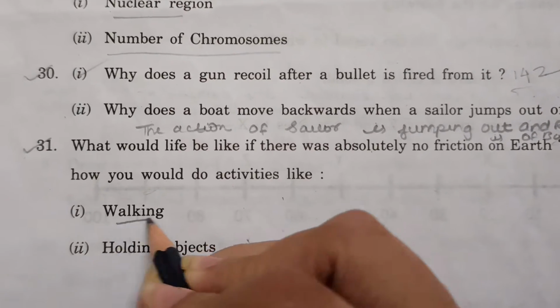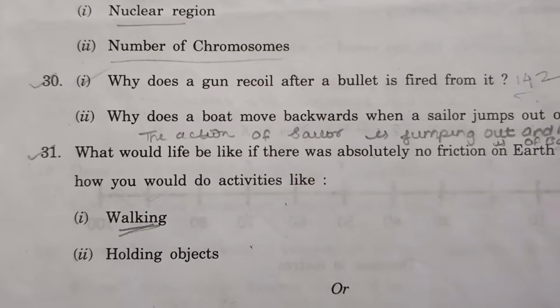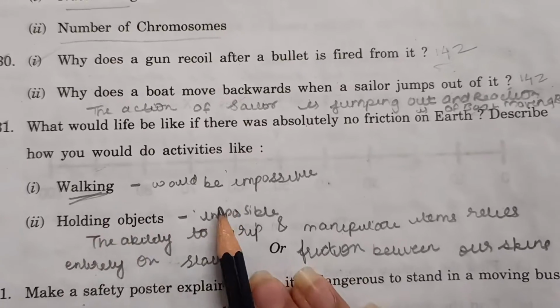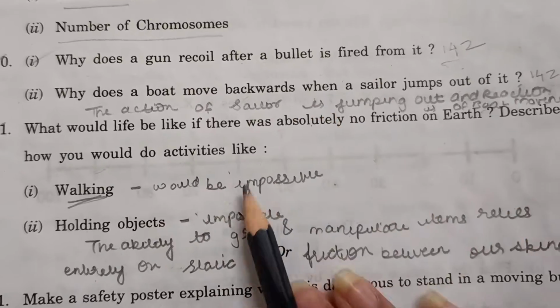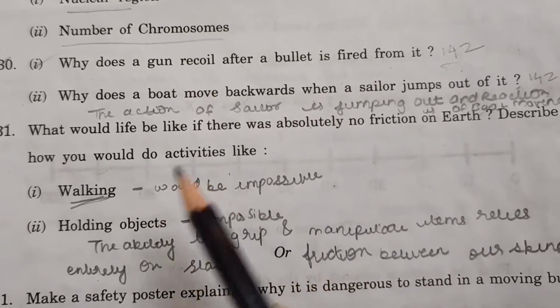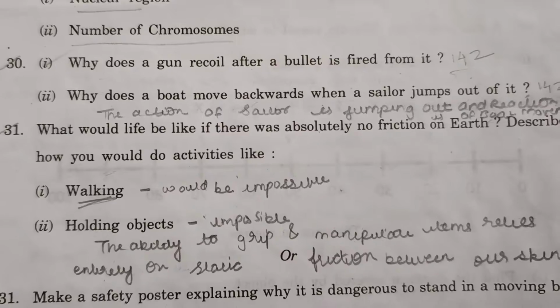So, in the case of walking, if there was no friction, walking would be impossible, as while walking the foot will move forward, and due to the friction the floor or the ground will move backward.